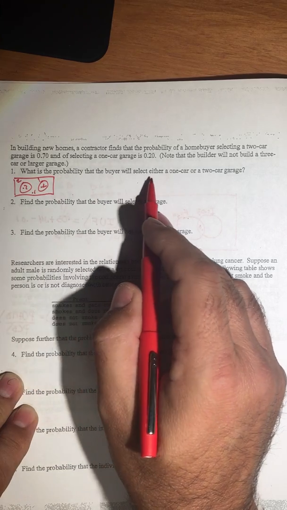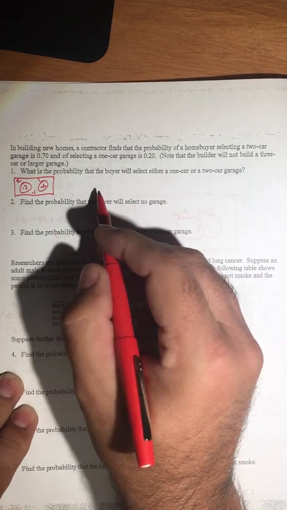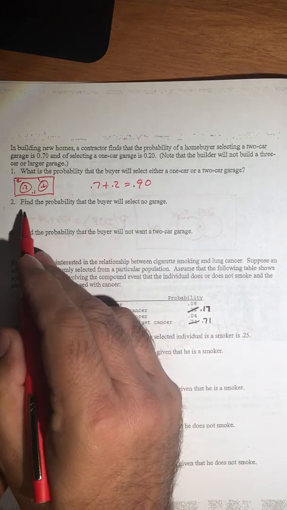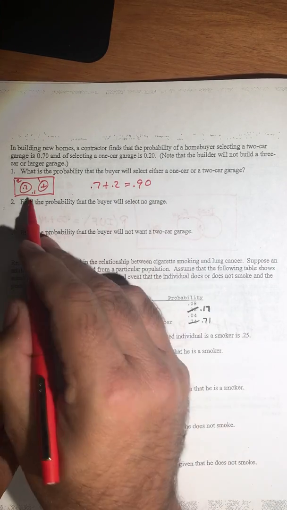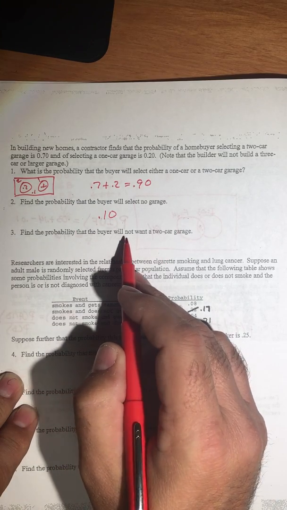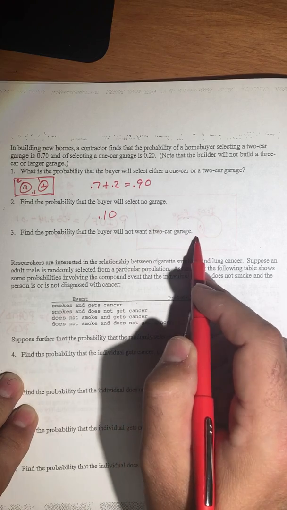So what's the probability that the buyer will select a one-car or a two-car garage? Well, that's 70 plus 20, so that's 90%. Find the probability that the buyer will select no garage. Well, that's the 10%.